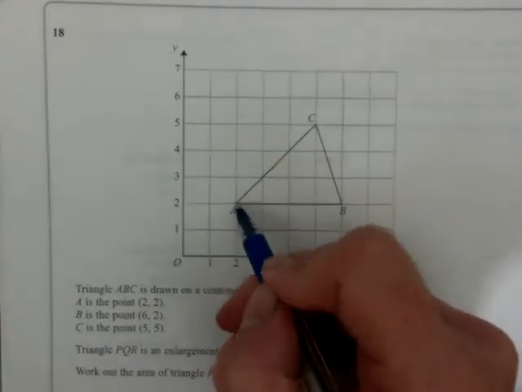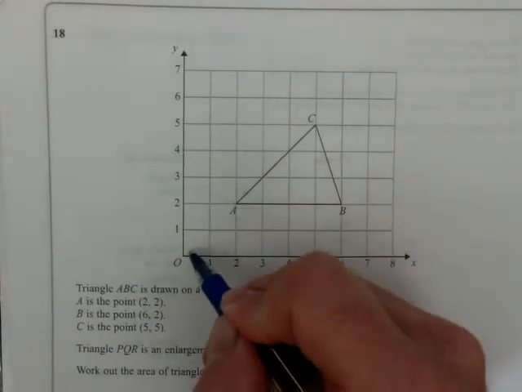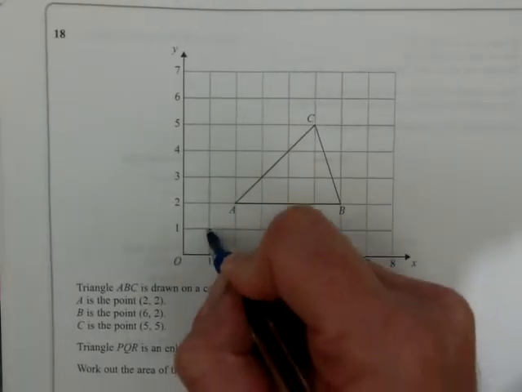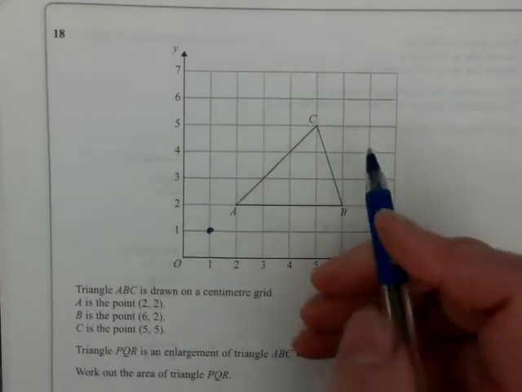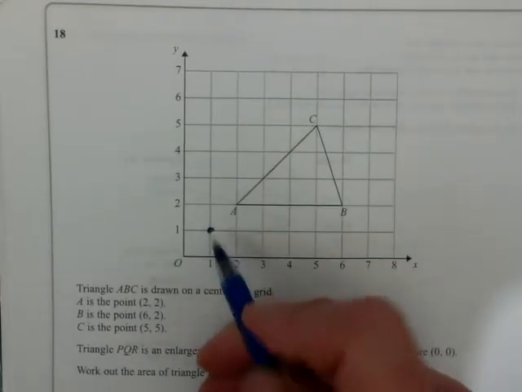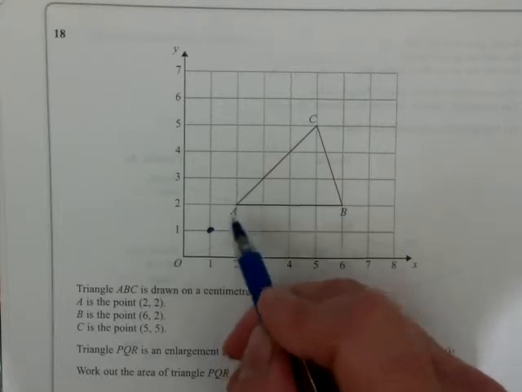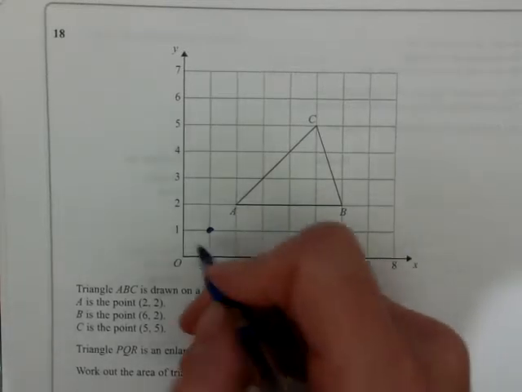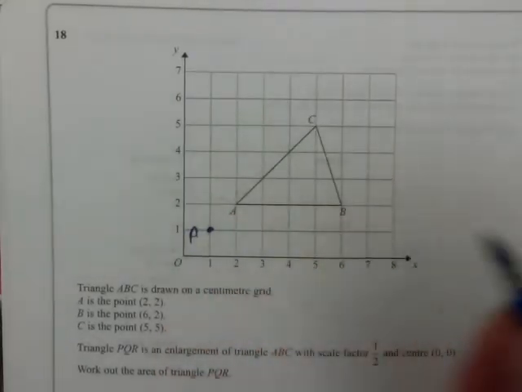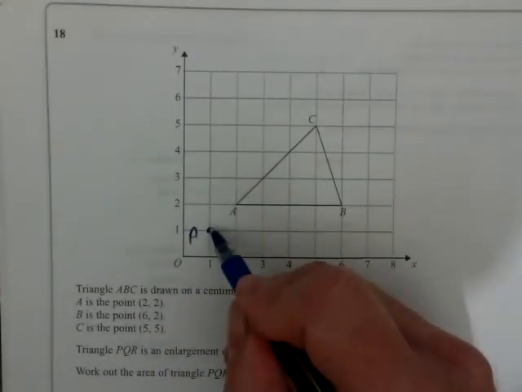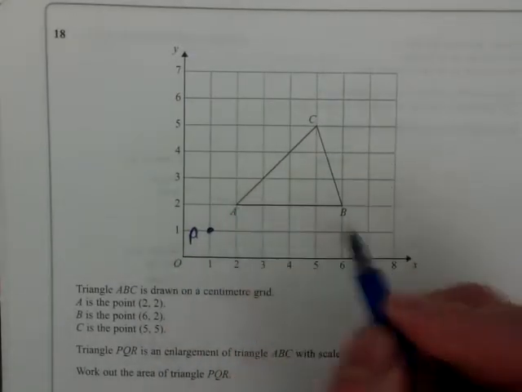So A will now not be 2 diagonals away from the centre, but only 1. If you only get 1 point, it avoids having to draw lines and measure everything. If you've got 1 point in the right place, you'll know that everything else should be half the size. So the distance from A, well, they called it P, so A moves to P. P is half the distance from the centre as A was.